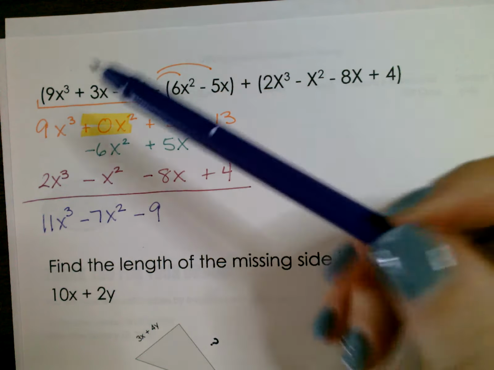This one I just copied below. Then I combined my like terms. I had 11x cubes, negative 7x squareds, 0, they canceled each other out, and negative 9. I just put that there to make it a placeholder.